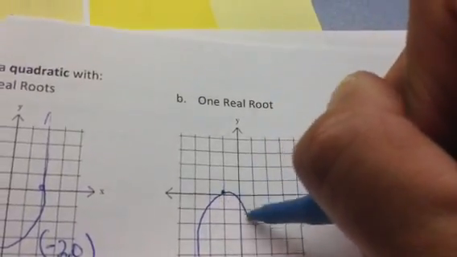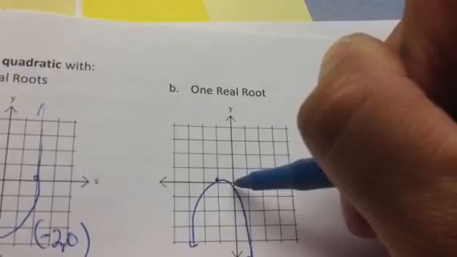One real root means it's only going to touch the x-axis once. So pick your point and then draw it. So -1, 0.